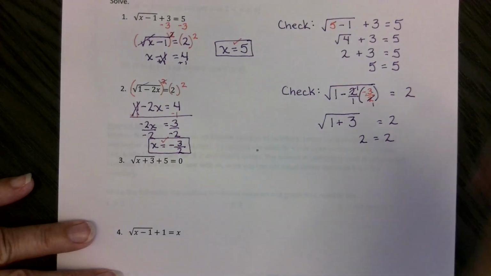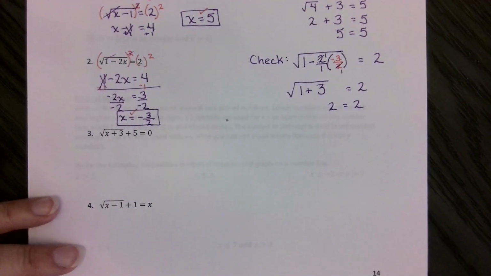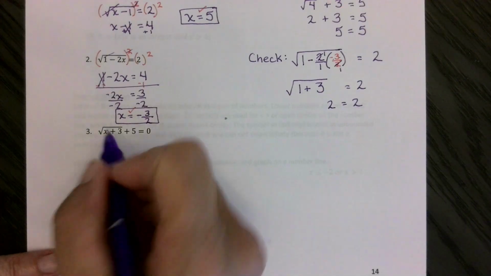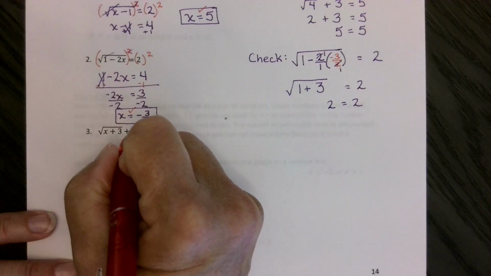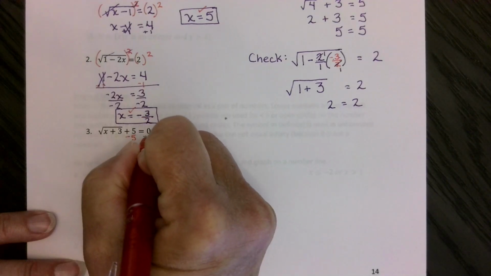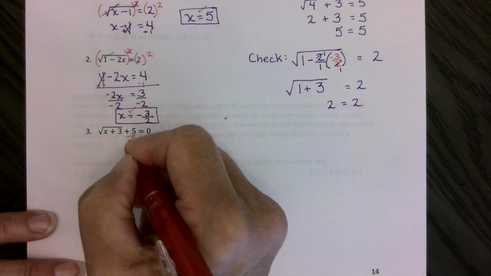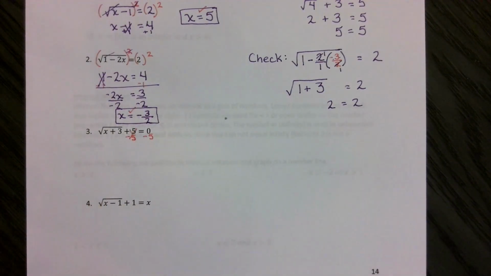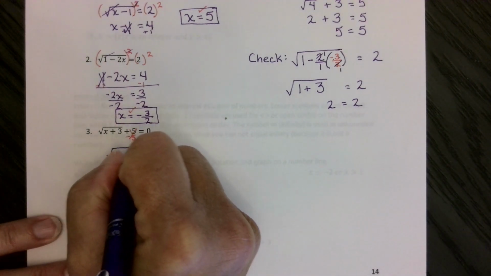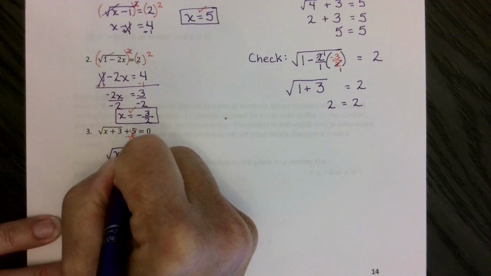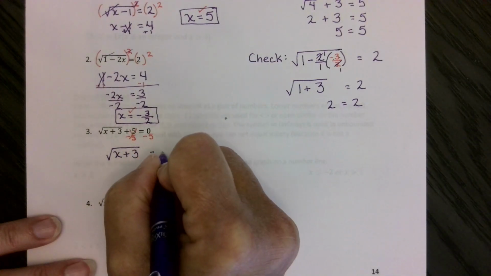Okay. Now, this one here, we do not have it isolated. We have a plus 5. It's not underneath that radical. So you got to get rid of it. We're going to do that by subtracting it, because that goes away now. So we now have the square root of x plus 3 equals negative 5.